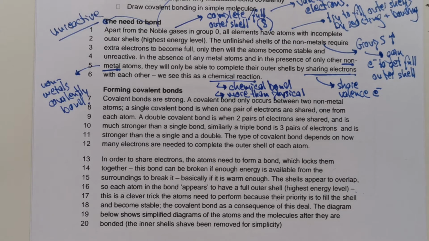A single covalent bond is one pair of electrons are shared, one from each atom. A double covalent bond is when 2 pairs of electrons are shared and is much stronger than a single bond. Similarly, a triple bond is when 3 pairs of electrons are shared and is stronger than a single and a double. The type of covalent bond depends on how many electrons are needed to complete the outer shell of each atom.